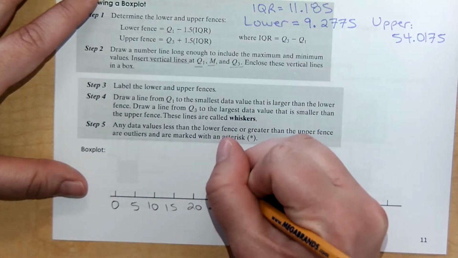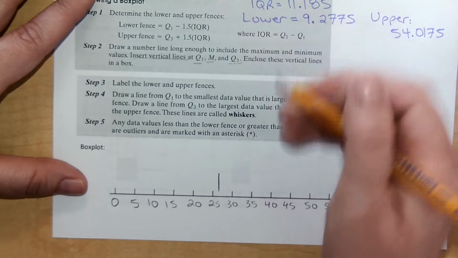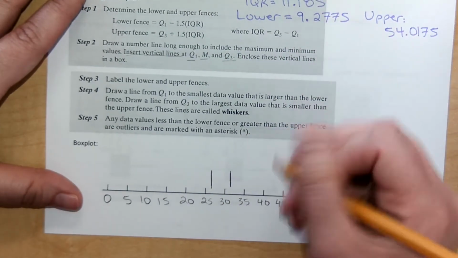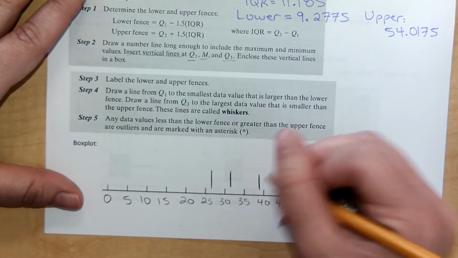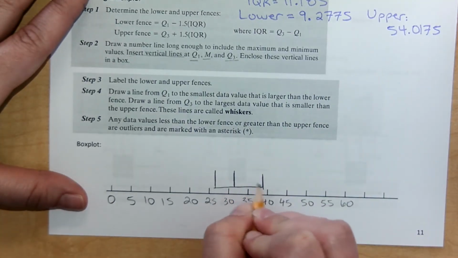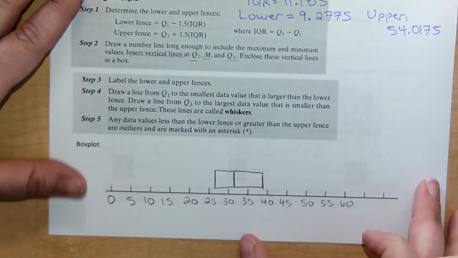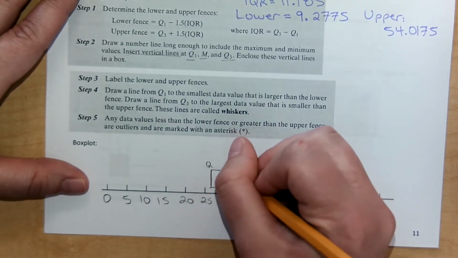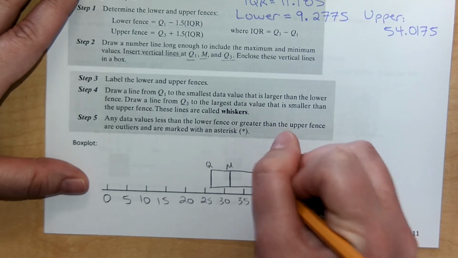26.055 is somewhere about here. Median is right about 31, a little bit bigger than 30, and Q3 is at 37.24, right about there. We're going to put those guys in a box. And not to be perfect, just a box. Again, this is Q1, median, and Q3.